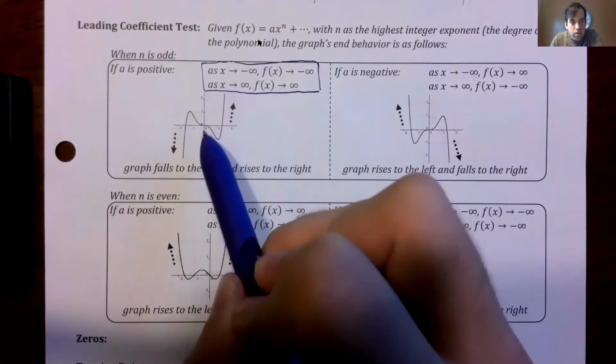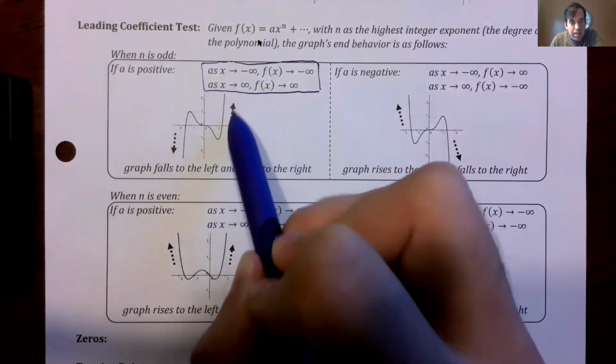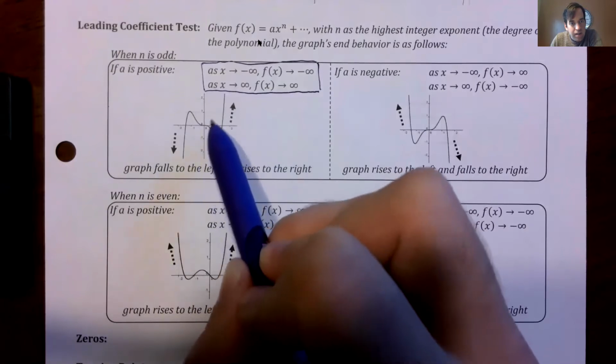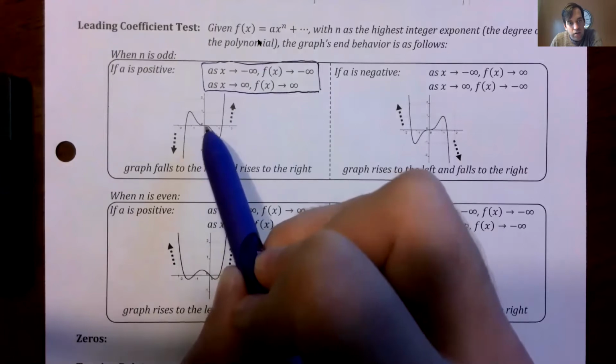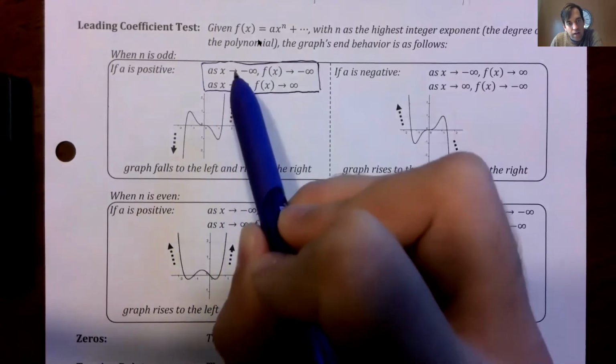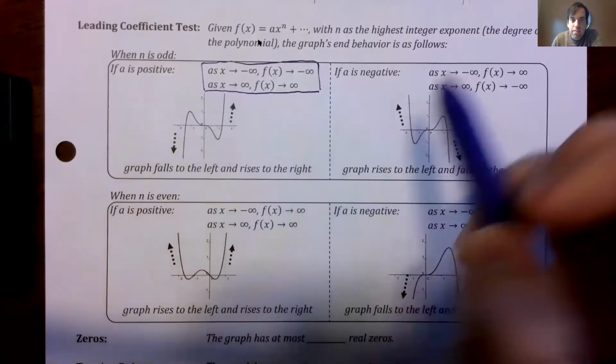So as x approaches positive infinity, the y approaches positive infinity. You can see these dotted arrows here are showing us the general direction, but we have to be able to break it down into its x and its y. As x goes right, the y goes up. So as x approaches positive infinity, y approaches positive infinity.